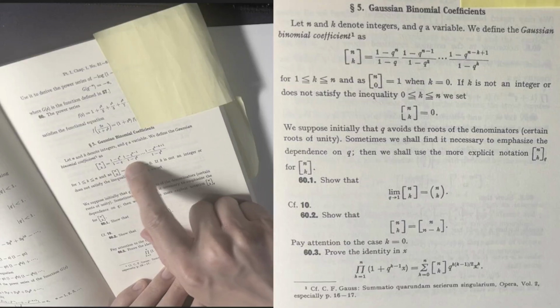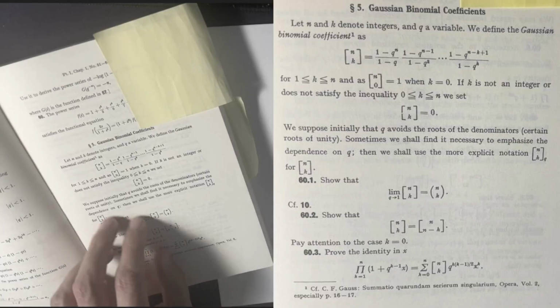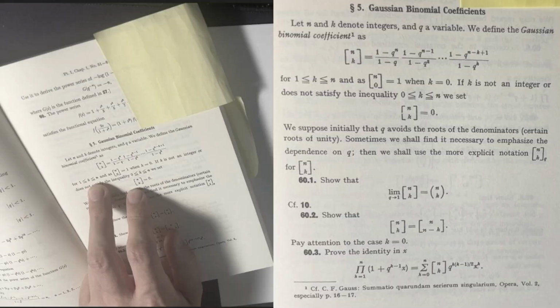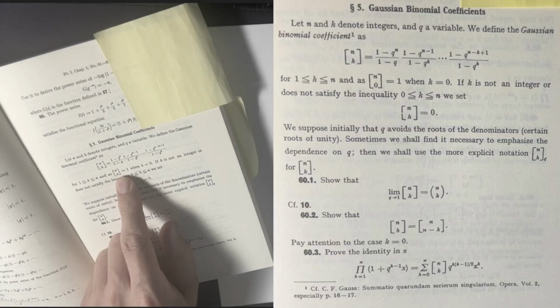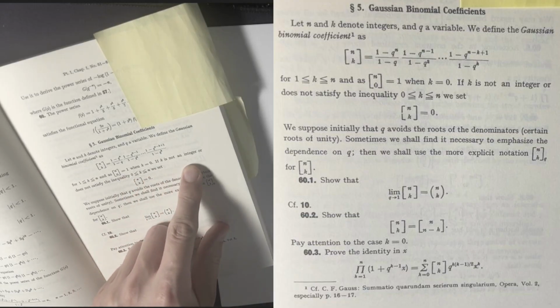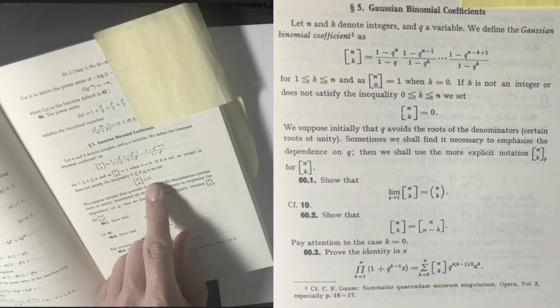K again has to be less than or equal to n, although it can't be 0. Oh, I see. N0 is defined as 1. If k is not an integer, then we just let it be 0. Okay.